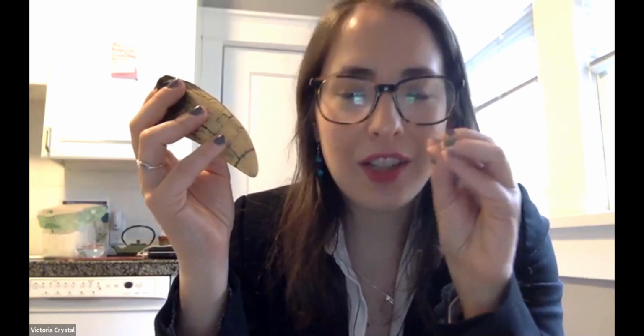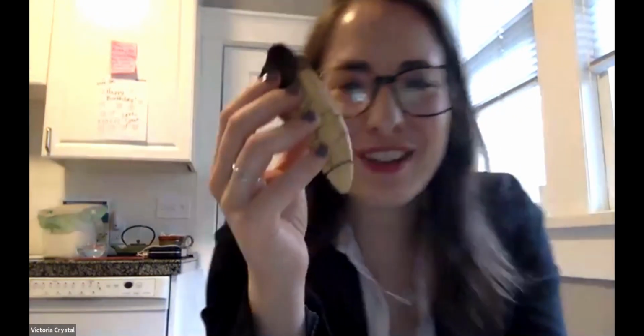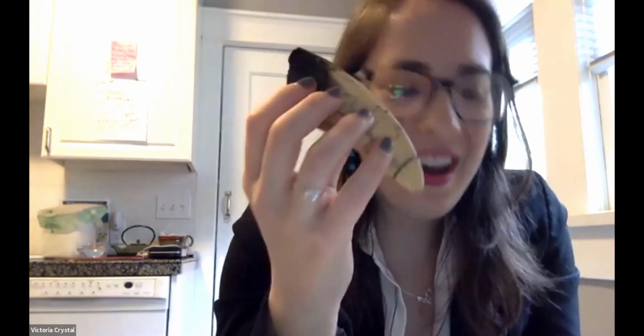Just for some context of what that big number means, that is 100 times more pressure than a tiger bite. So a T-Rex could bite down 100 times harder than a tiger. Isn't that crazy? Yeah, T-Rexes just had super cool teeth, and they were just super cool animals, giant dinosaurs.